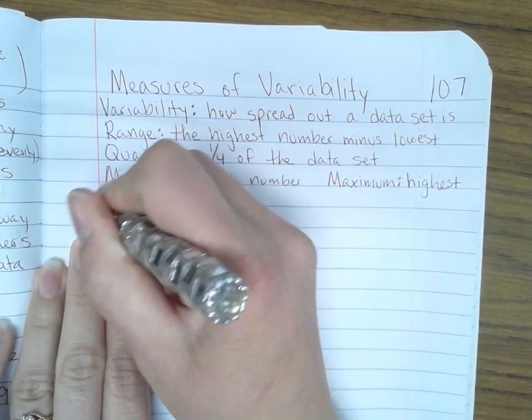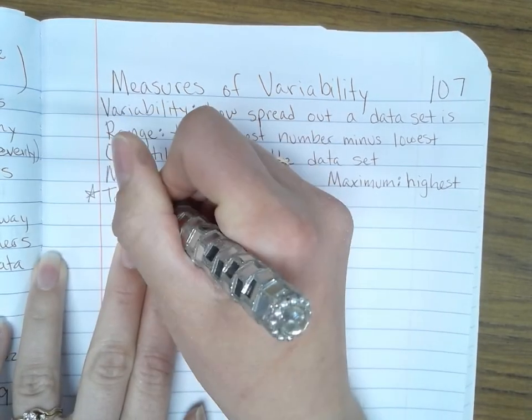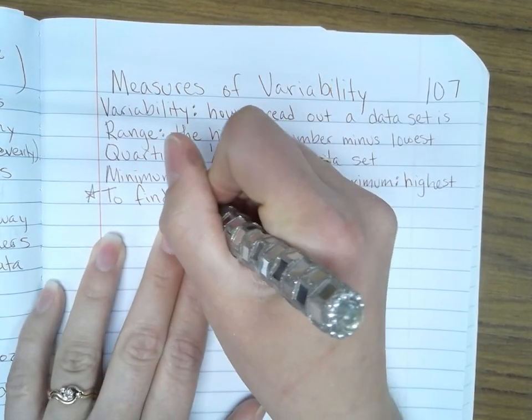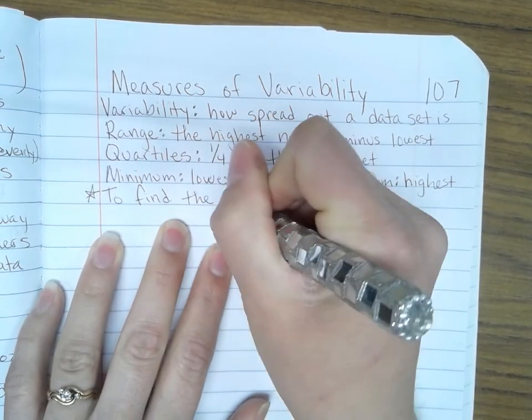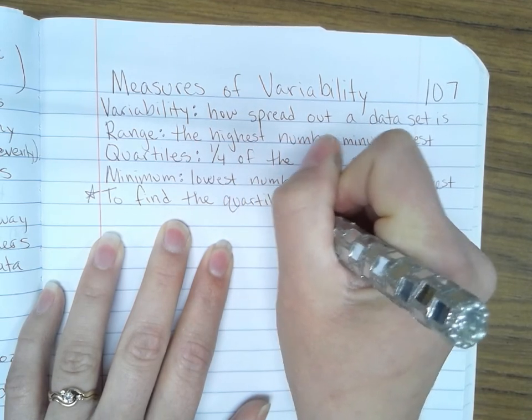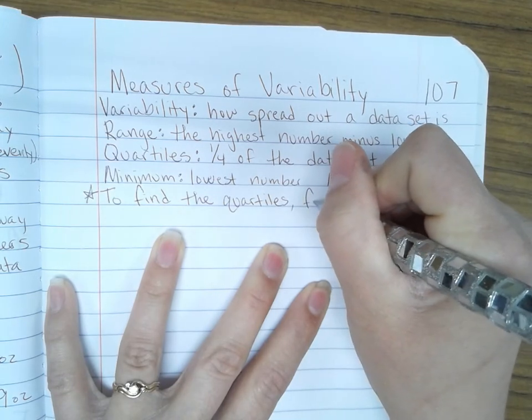Okay, I'm going to put a star here to find the quartiles. First, cut the data in half.